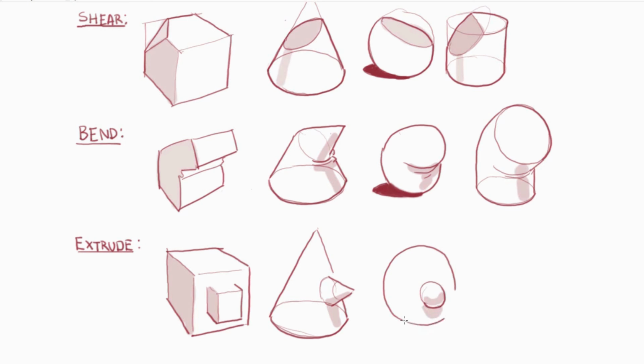Extruding forms from these rounded primitives is a little bit more difficult, because where it connects back to the original primitive is curving away from it. Heavier line weight helps separate out overlapping forms, and I usually place it on lines that are in shadow as well.